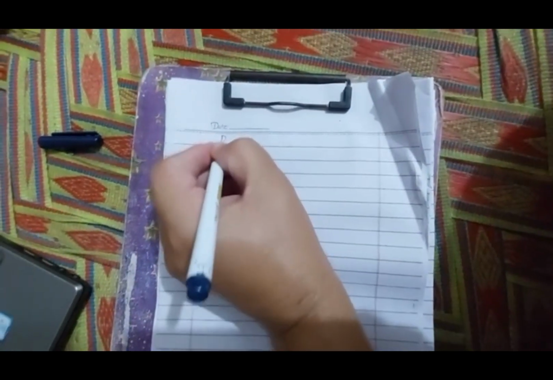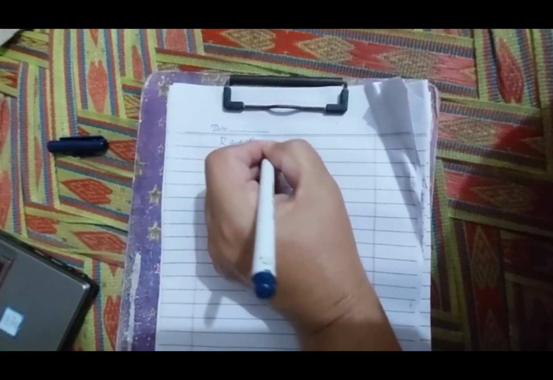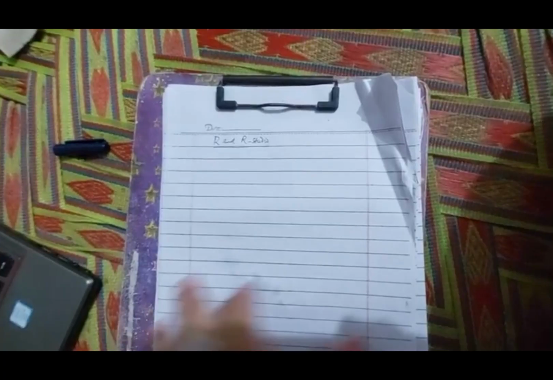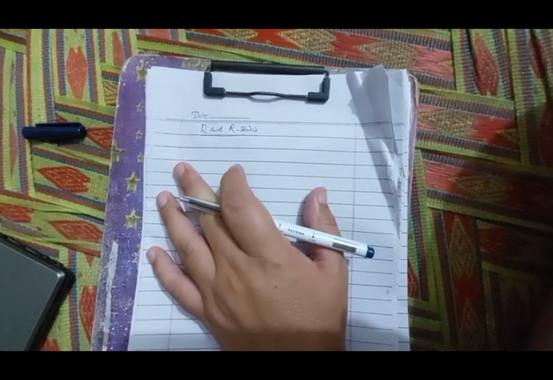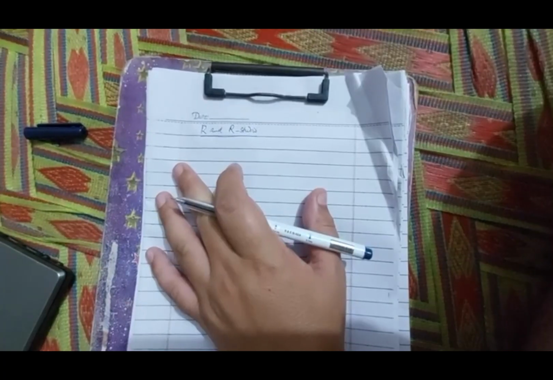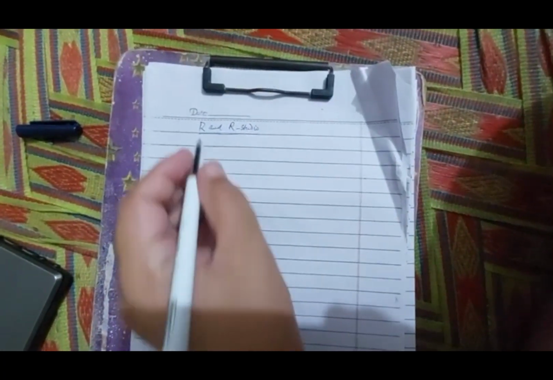Okay, so let's start with R and RStudio. This programming environment has two parts: one is R and one is RStudio.